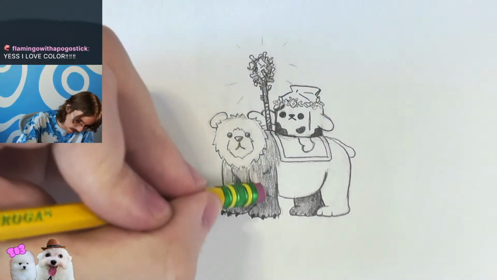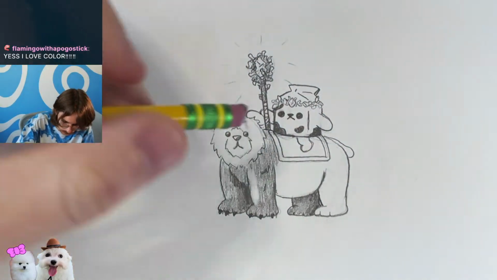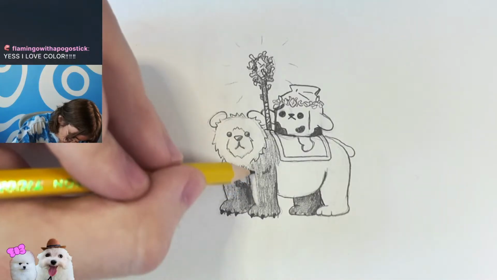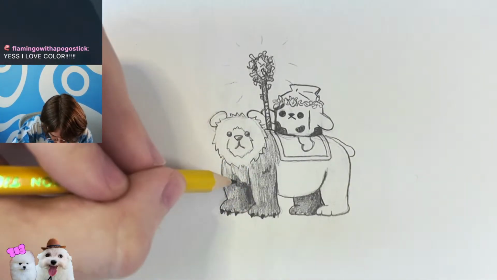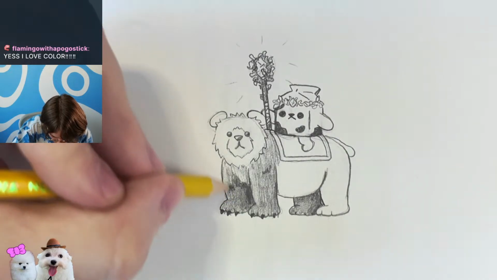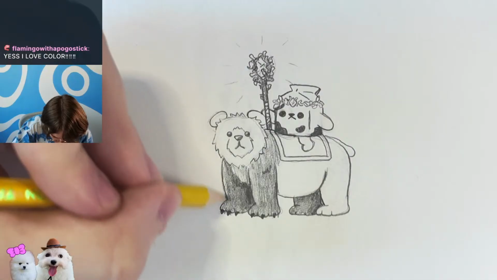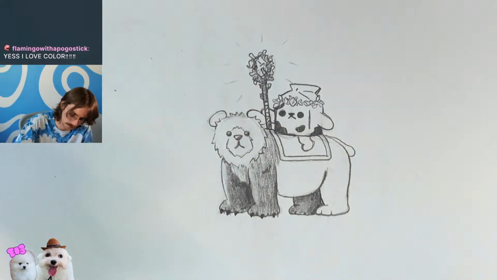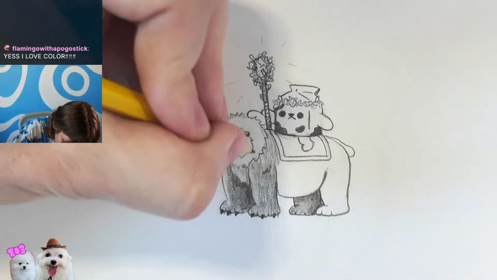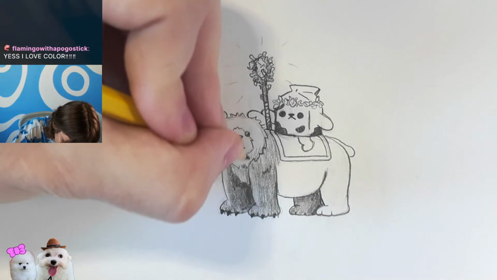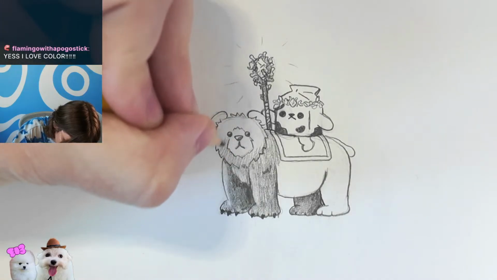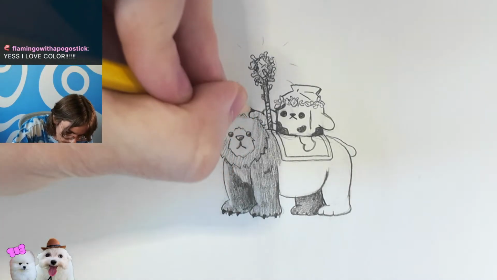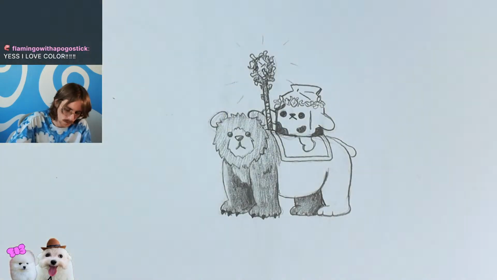Yeah, I should have probably left the bear unshaded. But I wanted Chugs to pop out a little bit more, which means giving the bear some color.